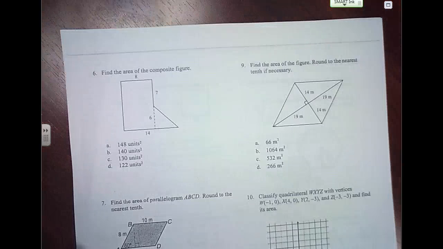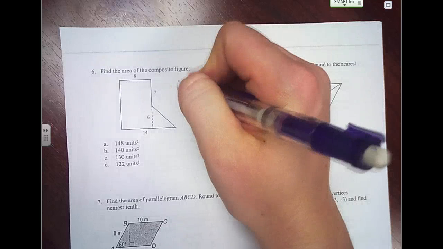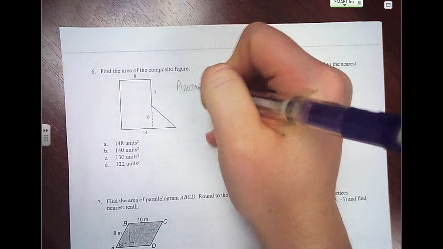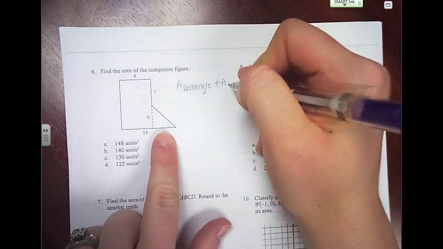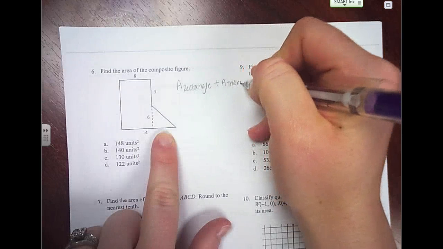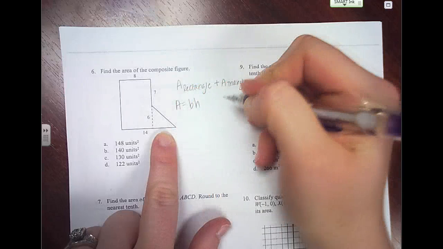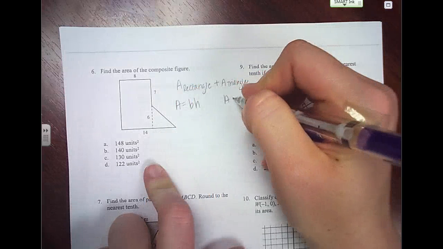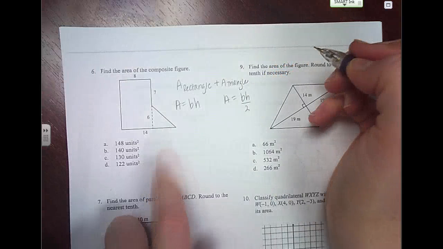All right, number 6, find the area of the composite figure. So let's look at what shapes we have. We have a rectangle. So I'm going to do area of a rectangle plus area of the triangle. So area of a rectangle is just base times height. Area of a triangle is base times height divided by 2.